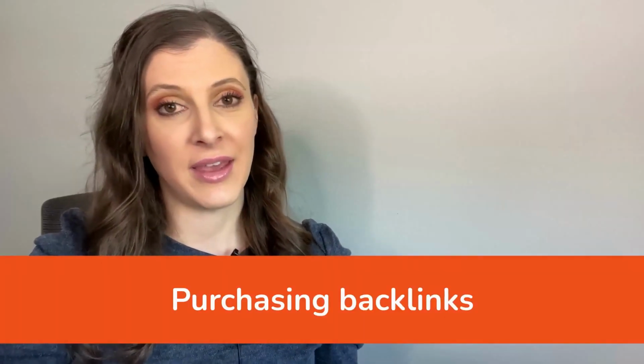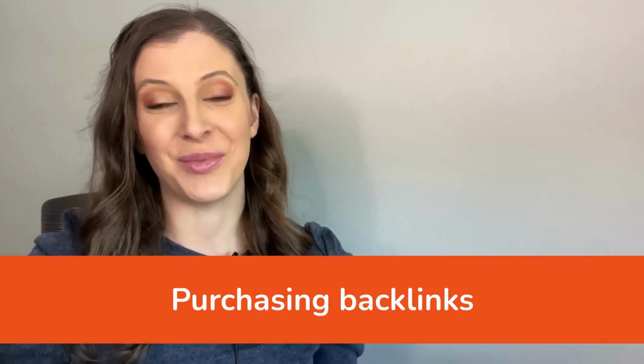On the other hand, we have black hat SEO, which would include practices that Google frowns upon. One example is purchasing backlinks. Anything in between white hat and black hat would be gray hat SEO. This is the kind of stuff that's not technically wrong, but it's also not totally right either. Let's run through a few examples, starting with white hat SEO.